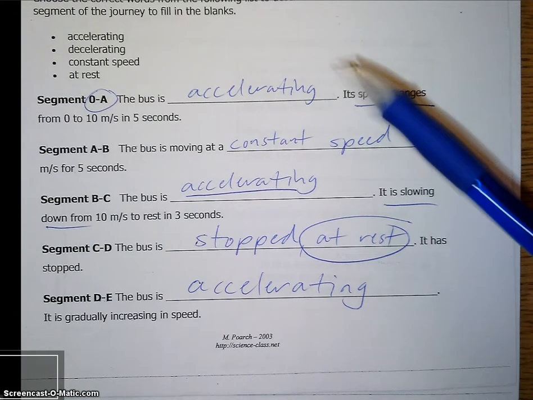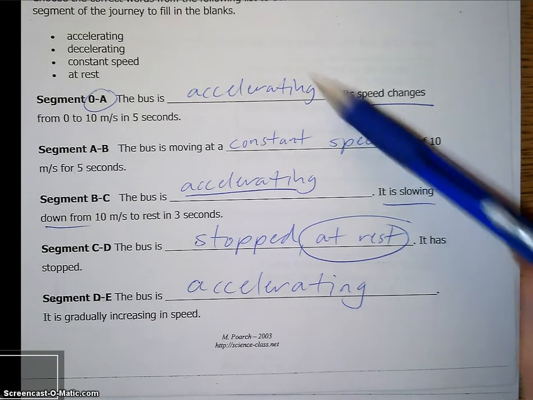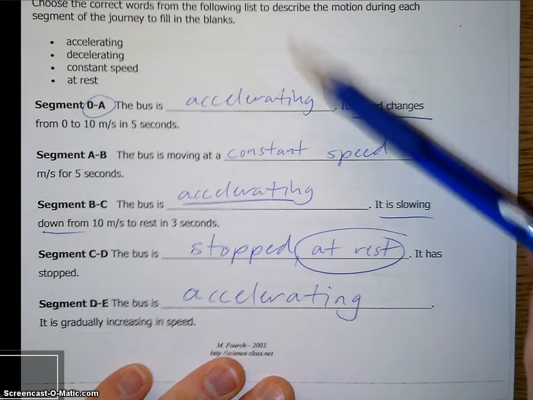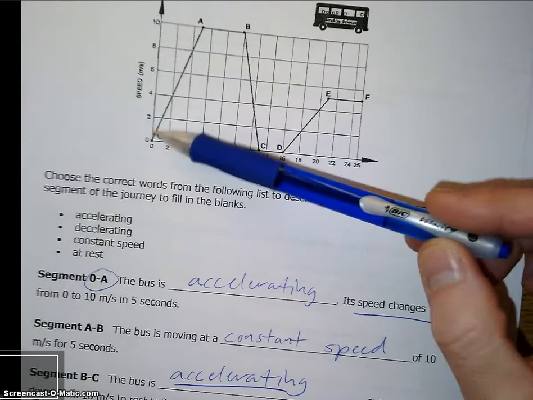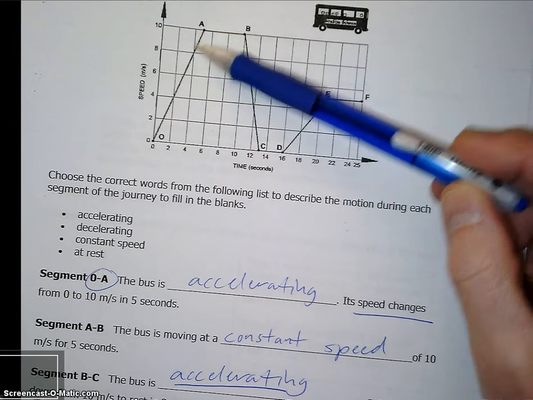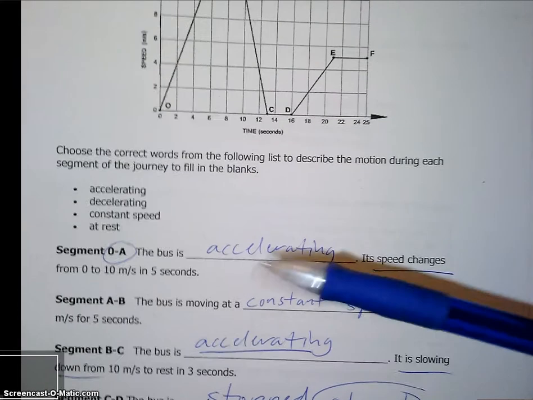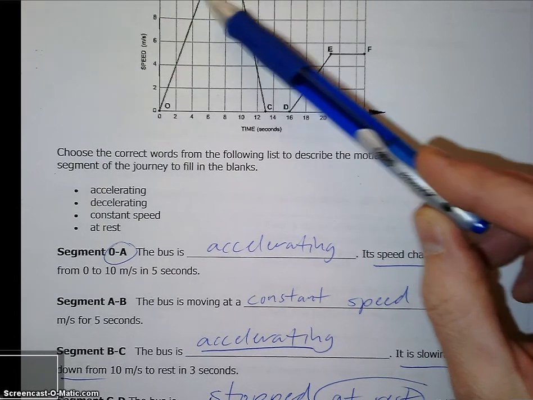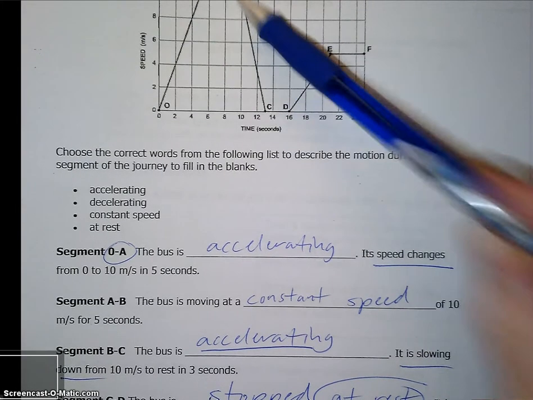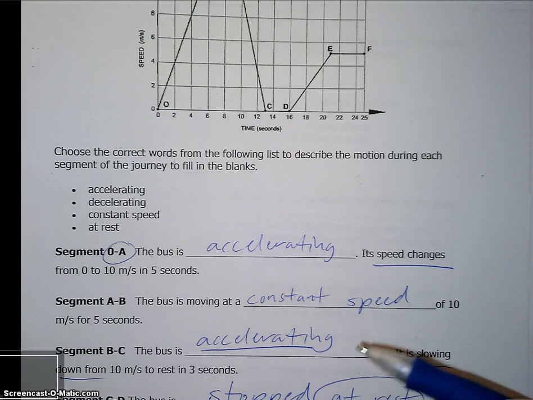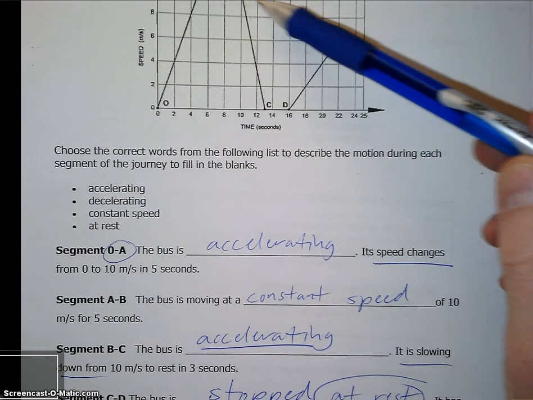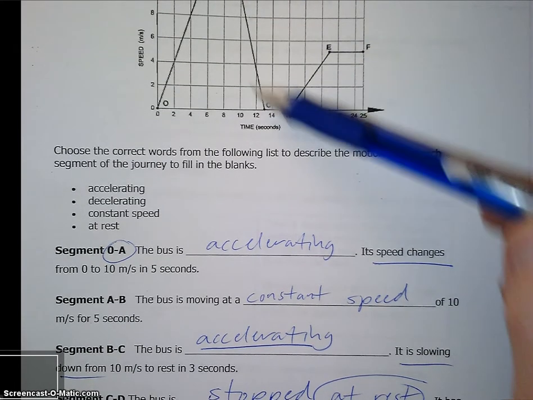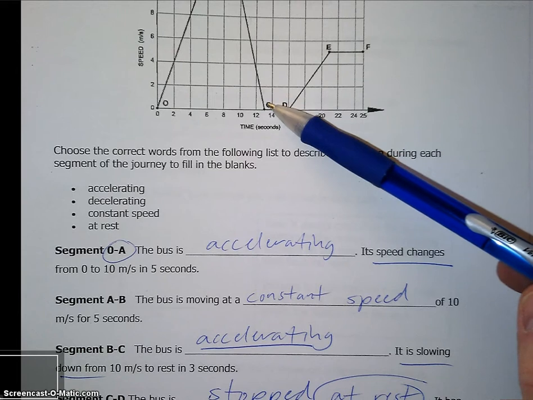The bus is accelerating because its speed changes during section OA. Notice that the speed is increasing. This is now a speed graph. Segment AB, it's constant speed. It does have a speed of 10 meters per second. Segment BC, the bus is accelerating because it is changing its velocity during BC.